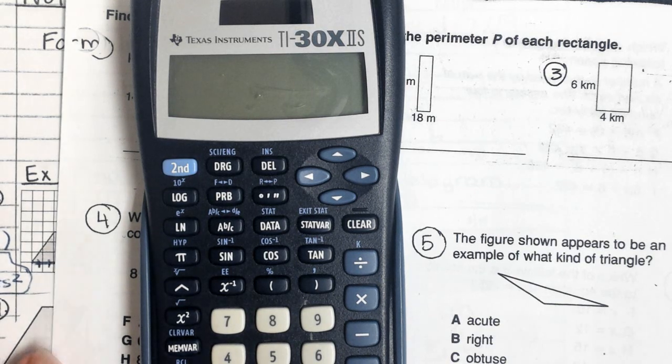The first thing we're going to talk about is the 4 formulas that we need to know by Friday. I'm going to write this all down for you right now.